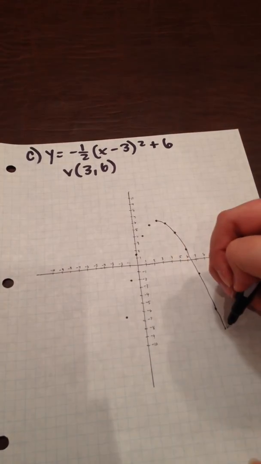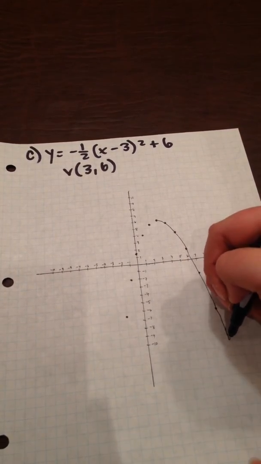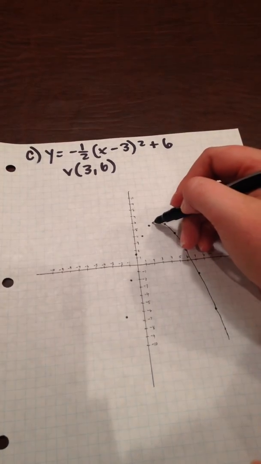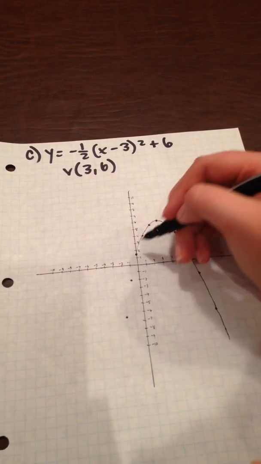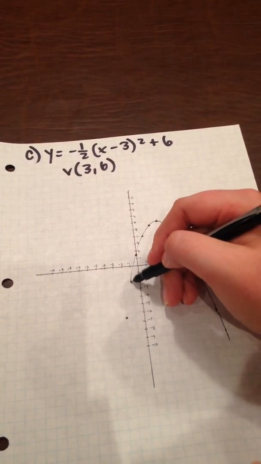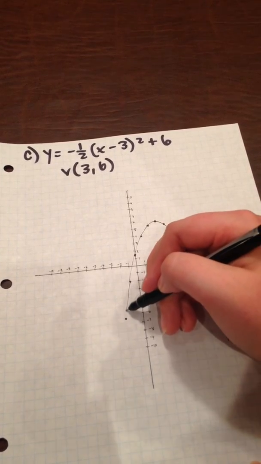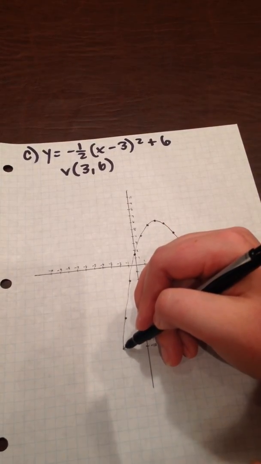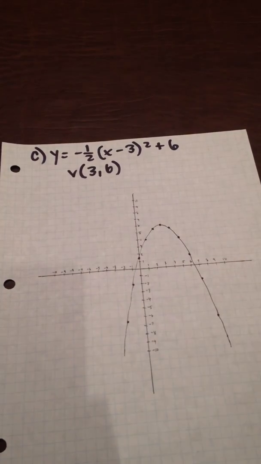Make sure that when you're drawing it off the graph that it doesn't cross the next point. Also make sure that it's a curve and not a V. And try and make it as neat as possible. And that's your equation.